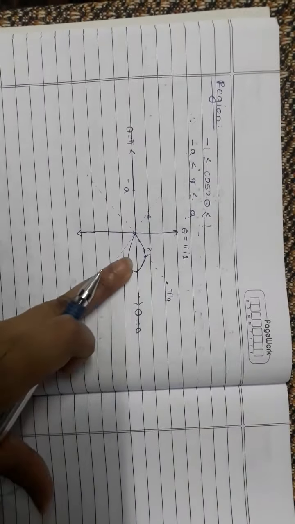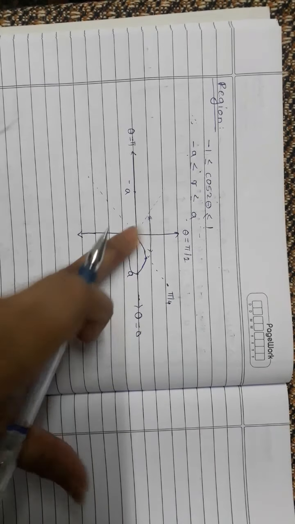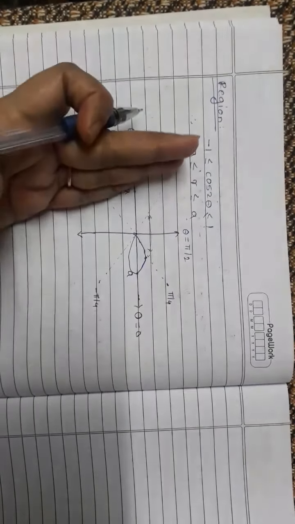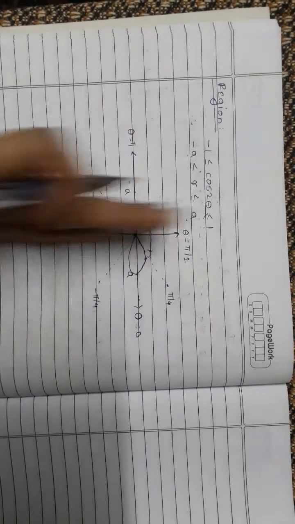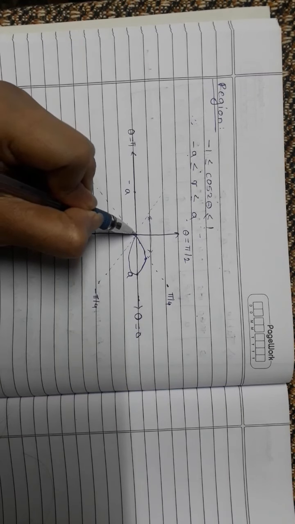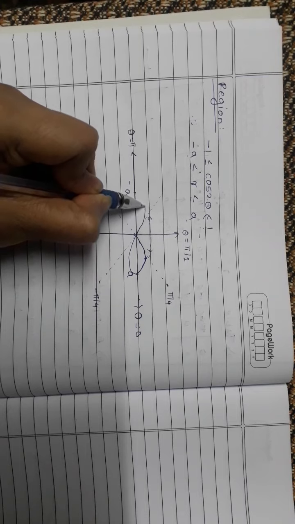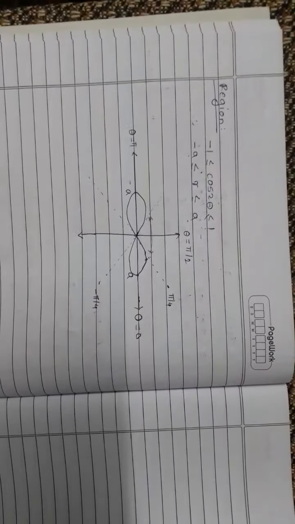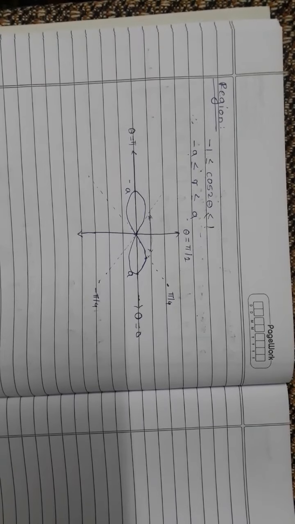Since it is symmetric about the initial line, the part which is above the initial line, the same part will be below. Since it is symmetric about the pole and the perpendicular line, the same portion will appear to this side also, right? So it will be like this, right? So this is my tracing of the curve.